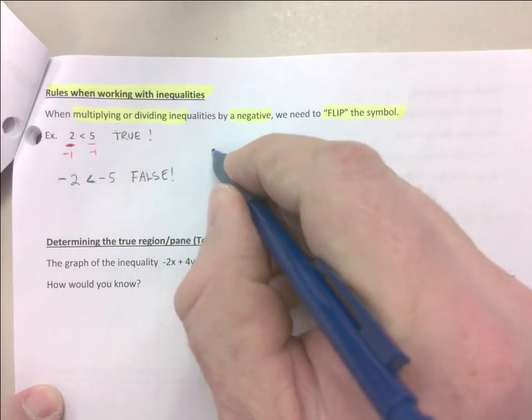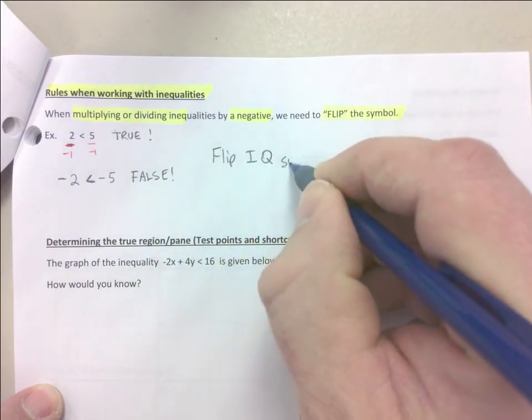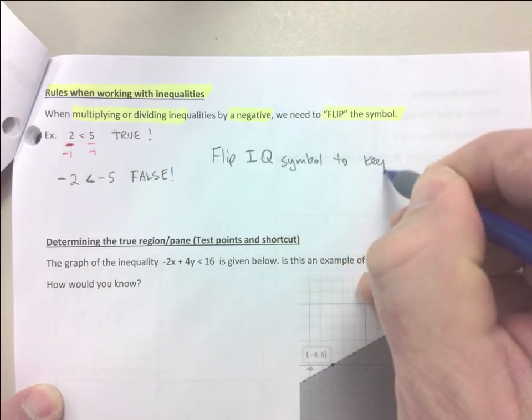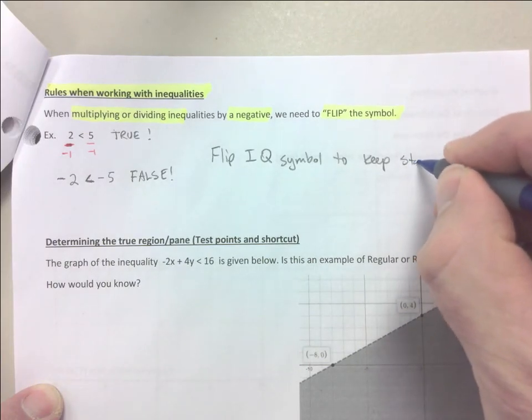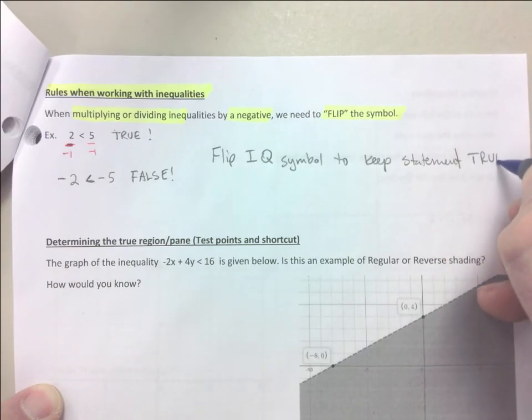So flip the inequality symbol to keep the statement true, okay?